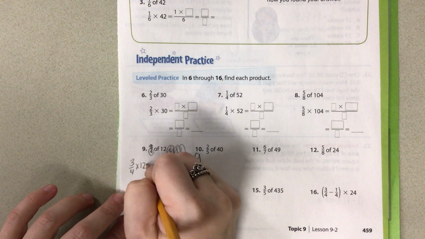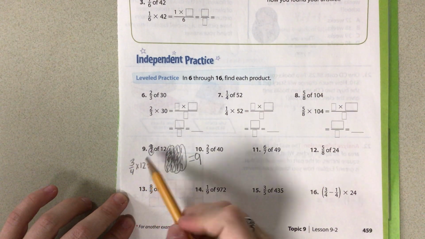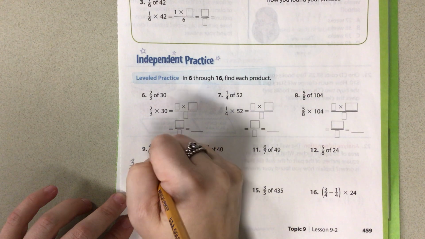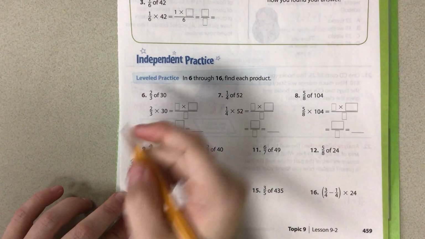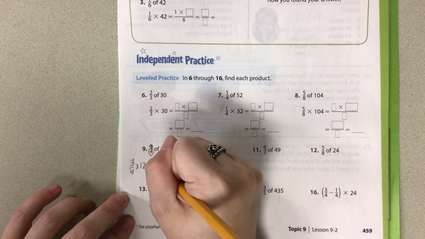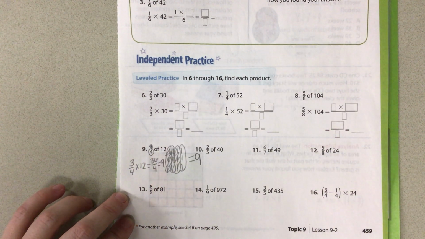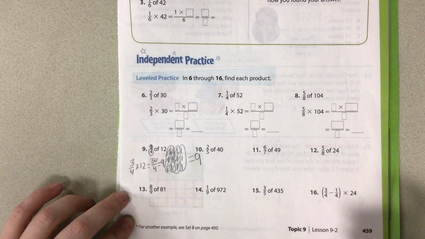3/4 times 12 is 3 times 12 is 36/4. And then if you break it apart, you're going to get 9 wholes. So both of those are correct.